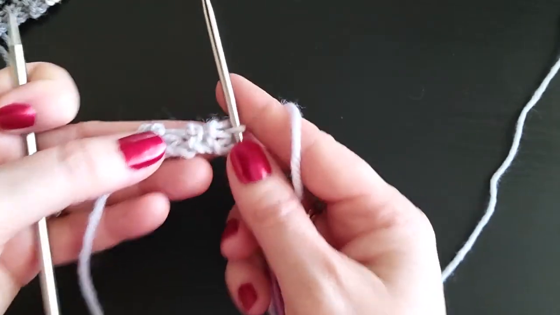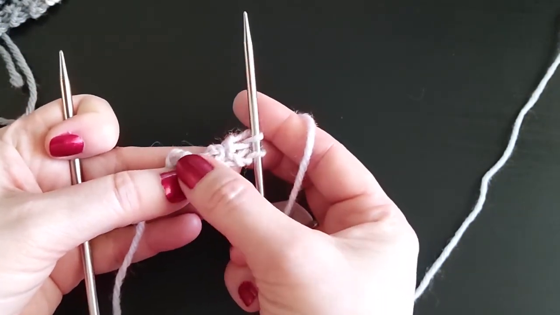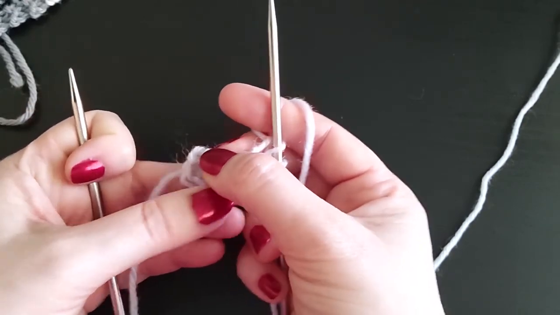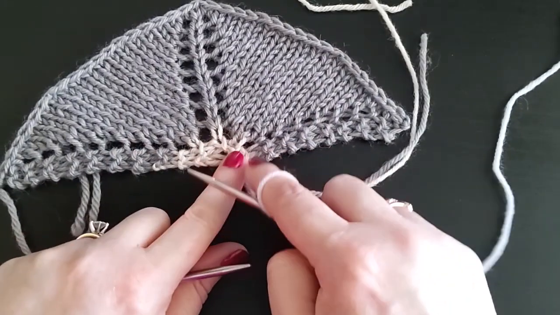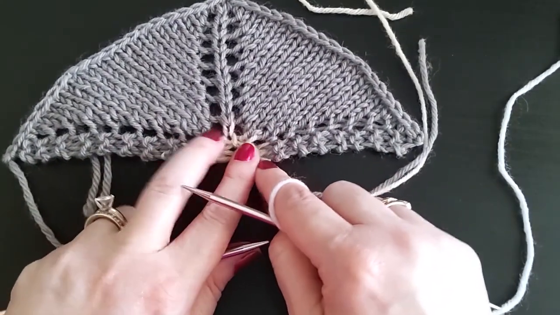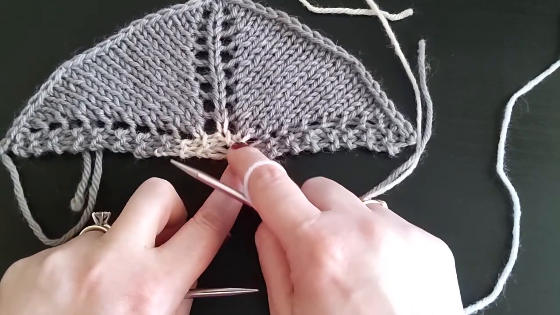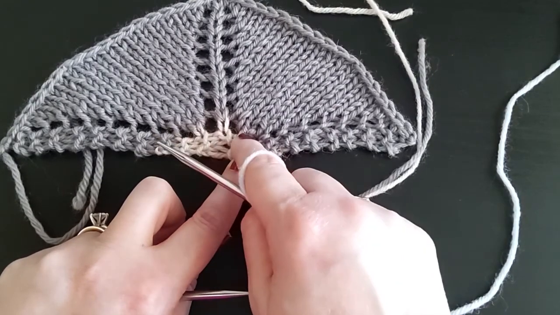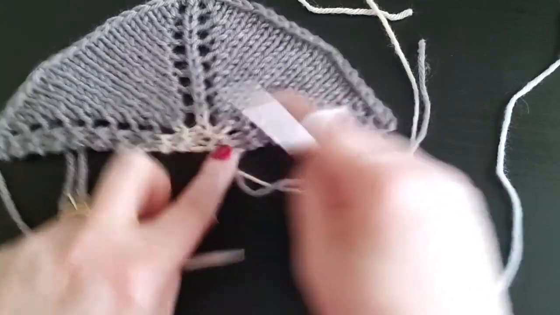Then what you are going to do is pivot your work so that you can see this selvage edge. And we're going to be picking up these purl bumps as our working stitches. So this is what has happened here. This was worked in this direction, and then these purl bumps were picked up as the working stitches for the first lace row.